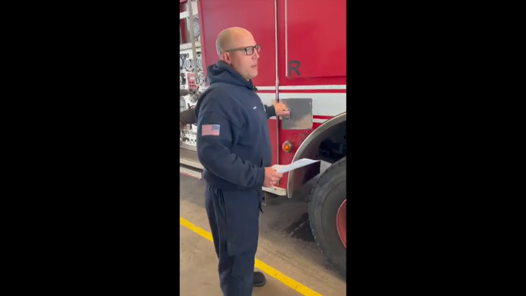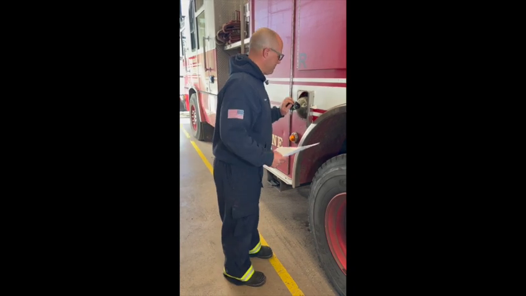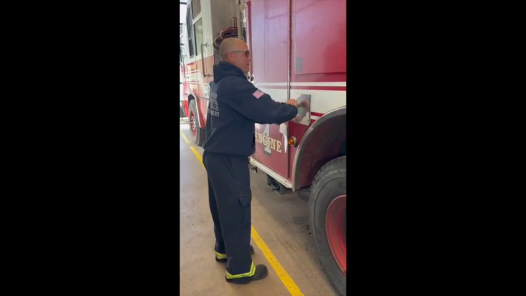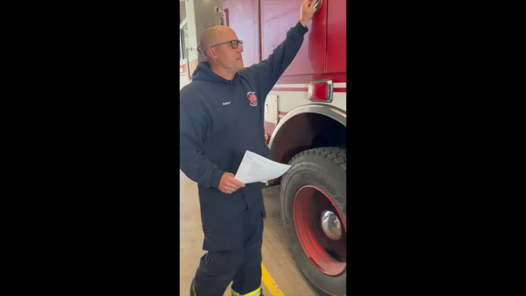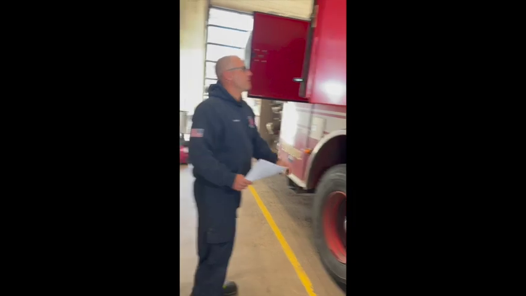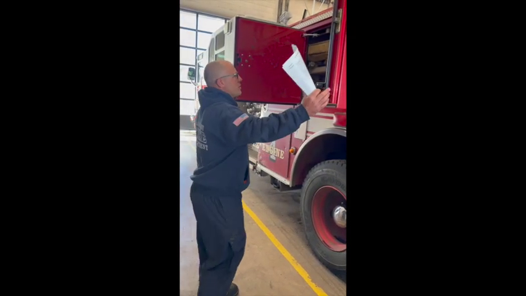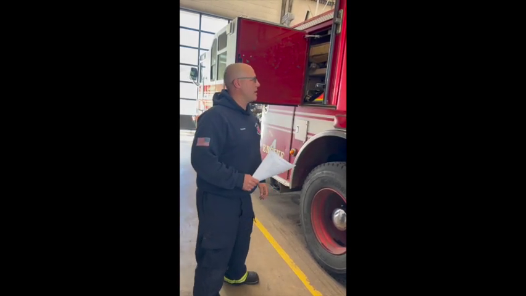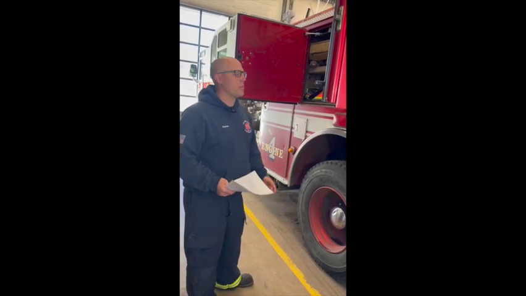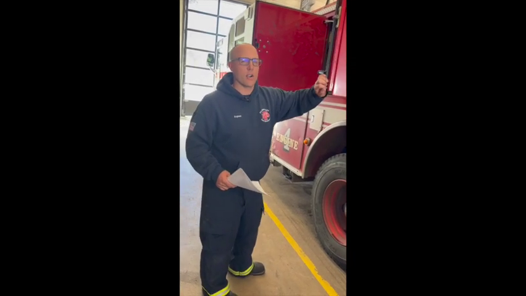I'm going to check all of our extra bottles, make sure we don't have any that are low or missing. Get into here and make sure that everything's good. This truck has some extra equipment. We have some extrication equipment here. I'm going to put my hands on that, make sure that it's operating, that we have batteries, and that everything that is in a compartment is there and in working condition.